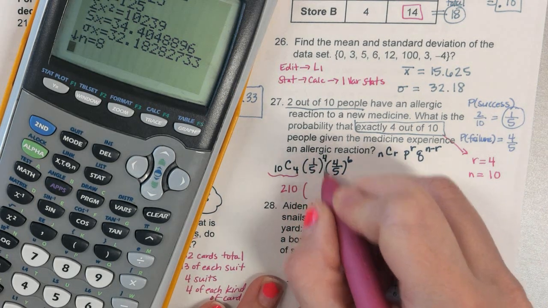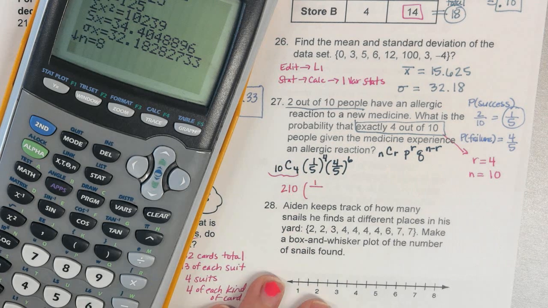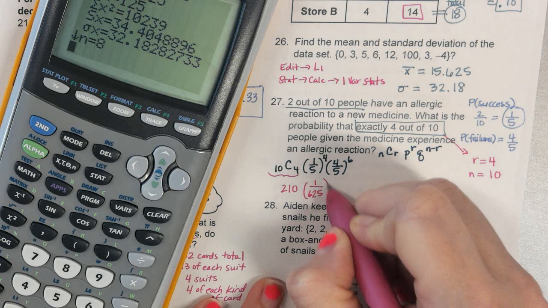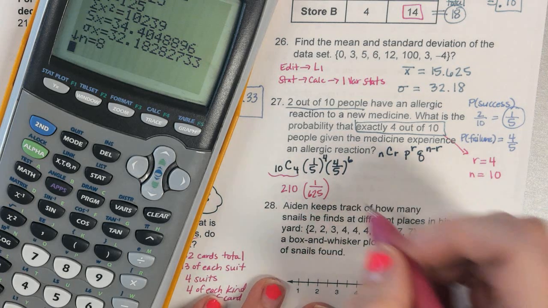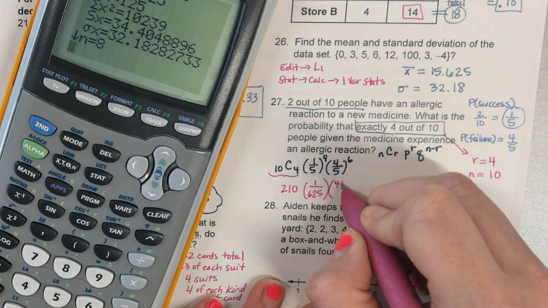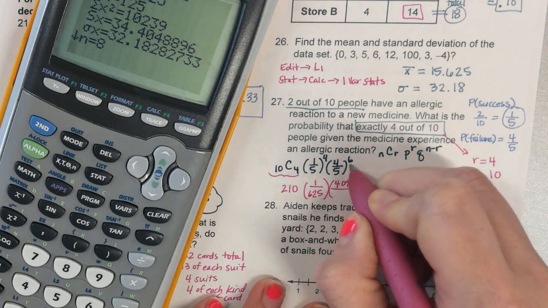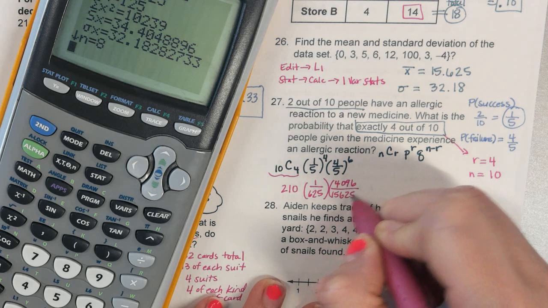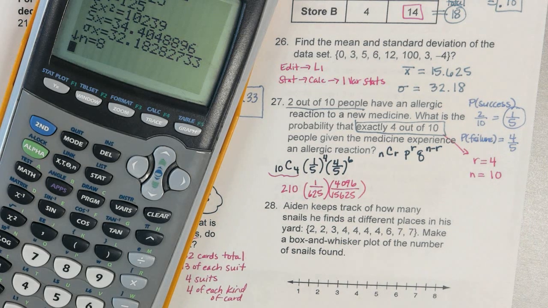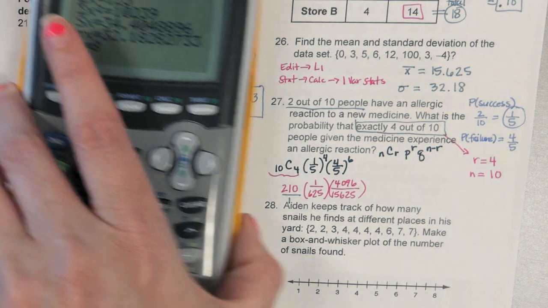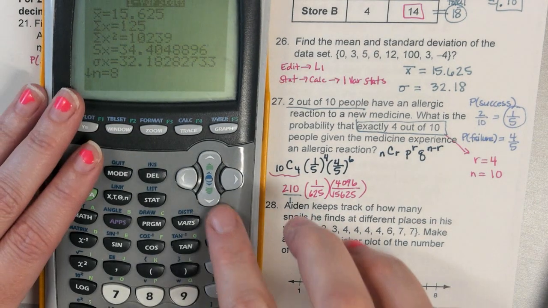I know that 1 to the 4th is 1. 5 to the 4th is 25 times 25. And then you could do 4 to the 6th on your calculator if you wanted. And then you could do 5 to the 6th, 15,625. You could do it that way, where you multiply straight across on the top, divide by the bottom.